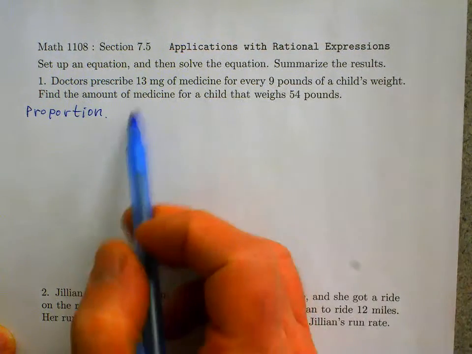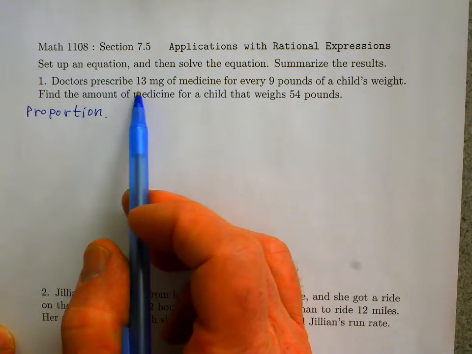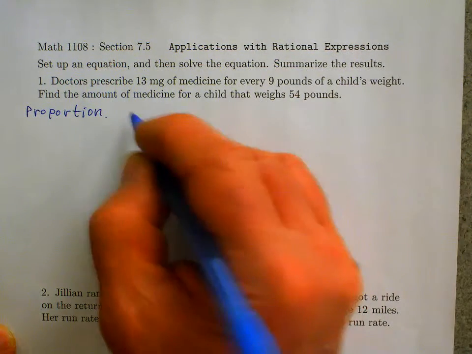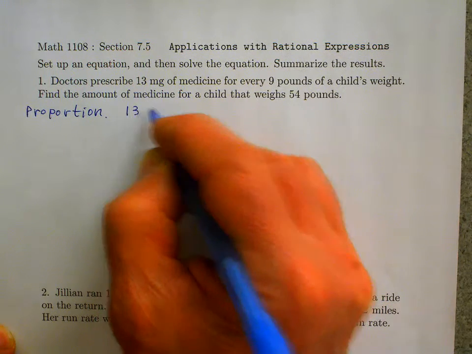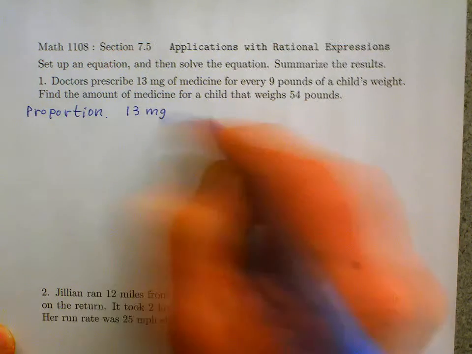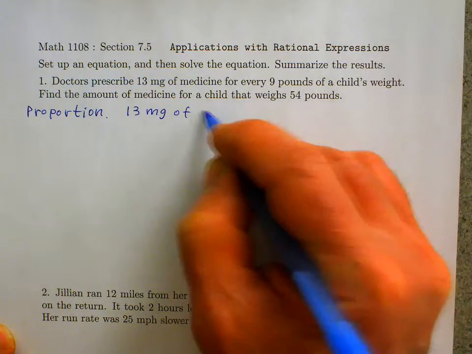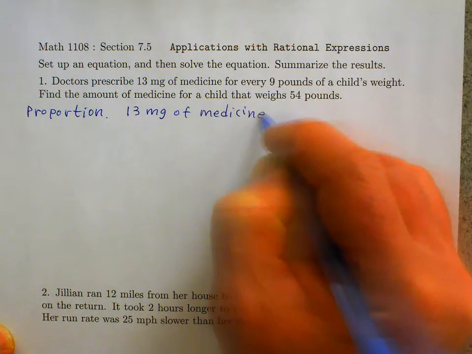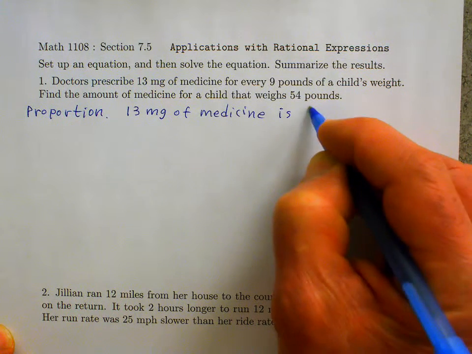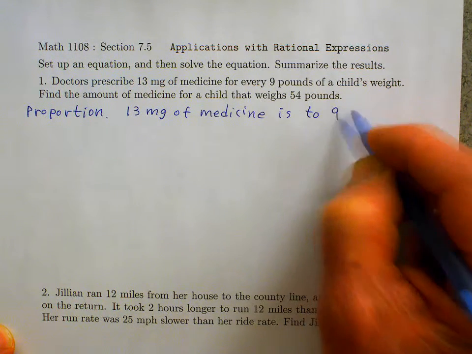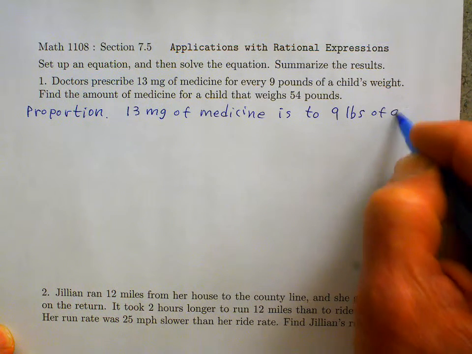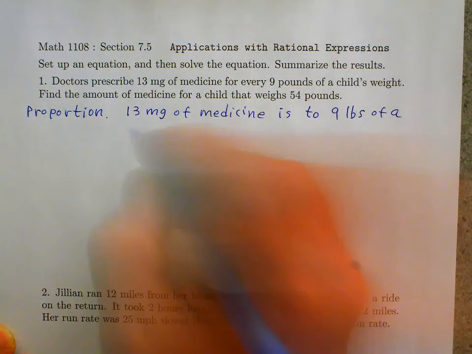So we could say, based on the first sentence, 13 milligrams of medicine is to 9 pounds of a child's weight.